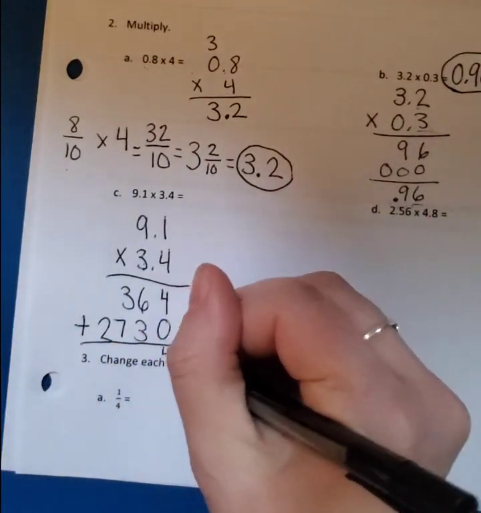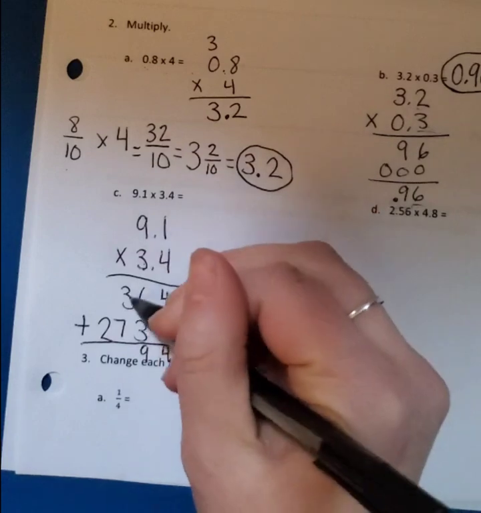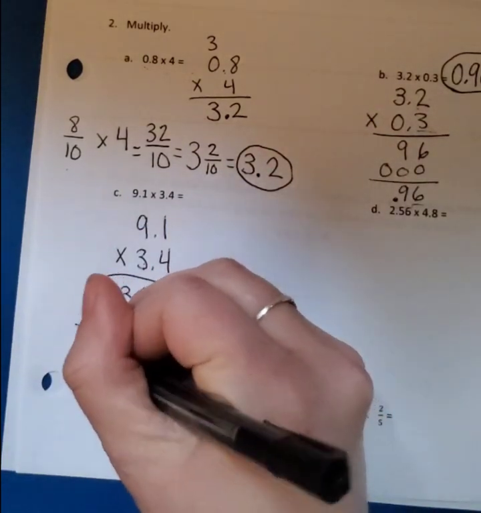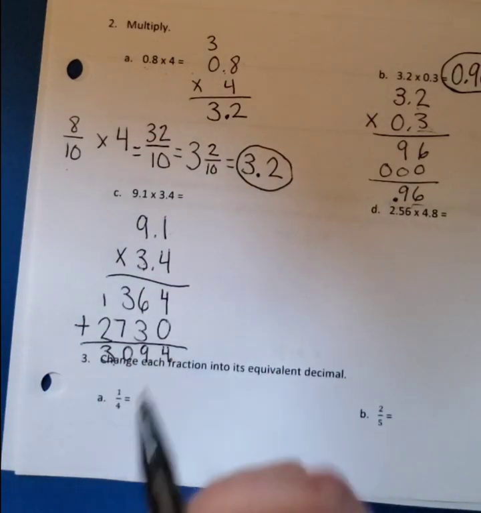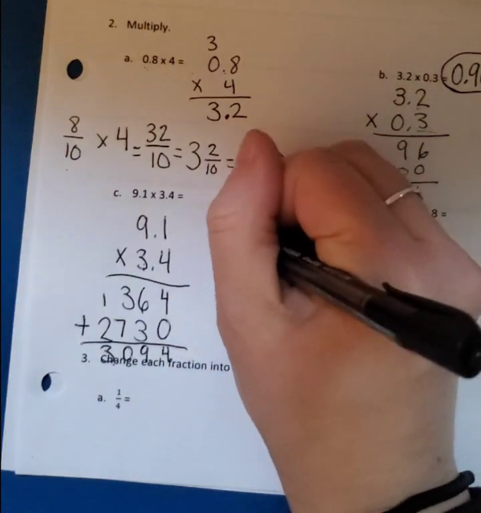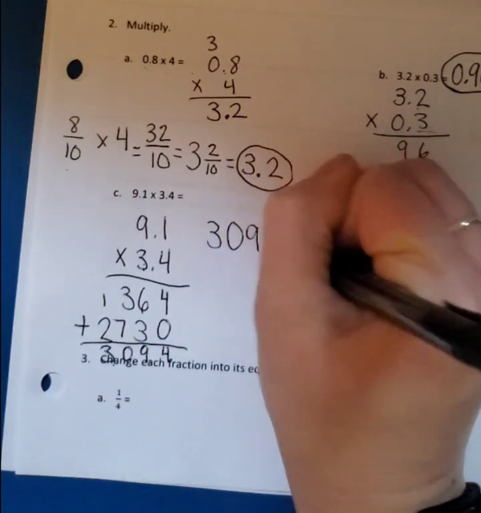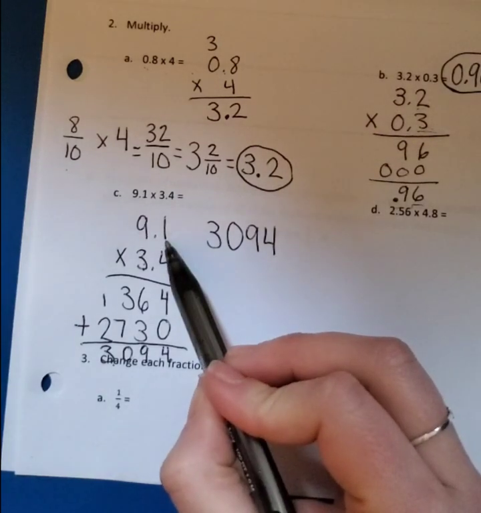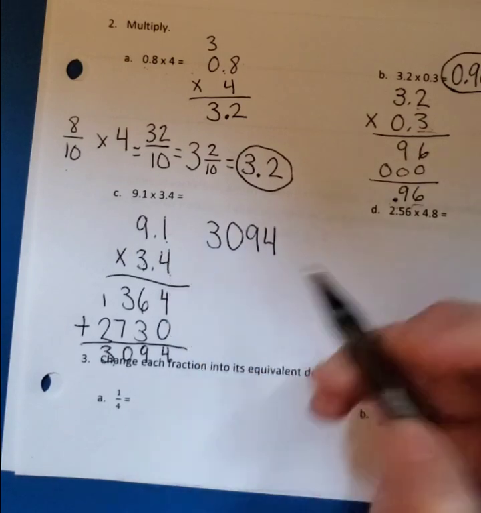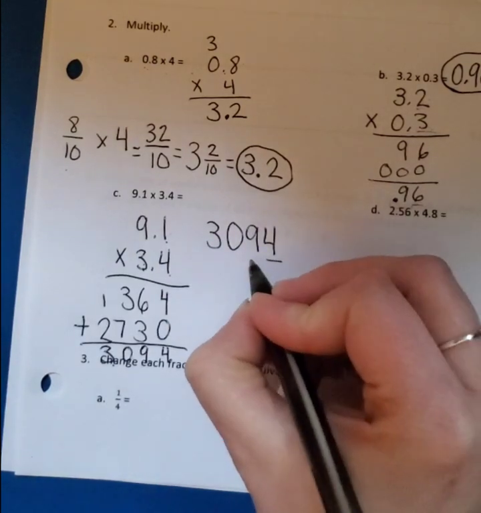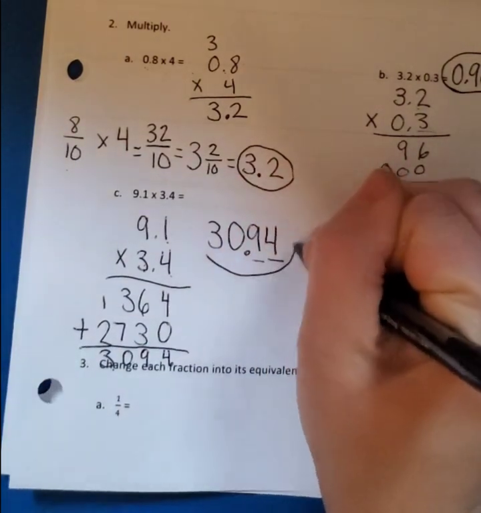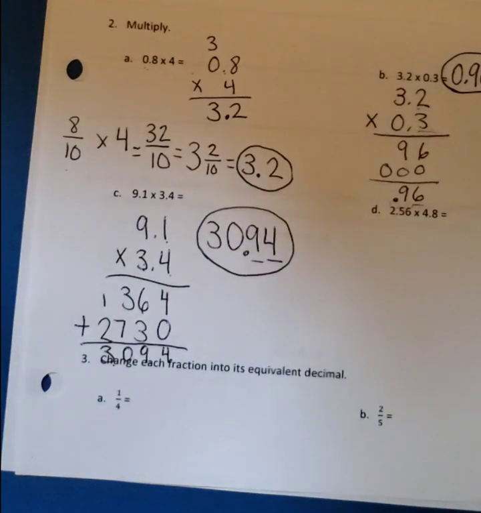4 plus 0 is 4. 6 plus 3 is 9. 3 plus 7 is 10. So I write my 0, carrying my 1. 2 plus 1 is 3. So you get 3094. And the last thing, you cannot forget it, is to add the decimals back in. So I'm going to write it over here so it's easier to see. 3094. I have 1 place value past the decimal, 2 place values past the decimal. A tenth times a tenth equals a hundredth. 1, 2, decimal. Okay, your answer here should be 30.94. 30 94 hundredths.